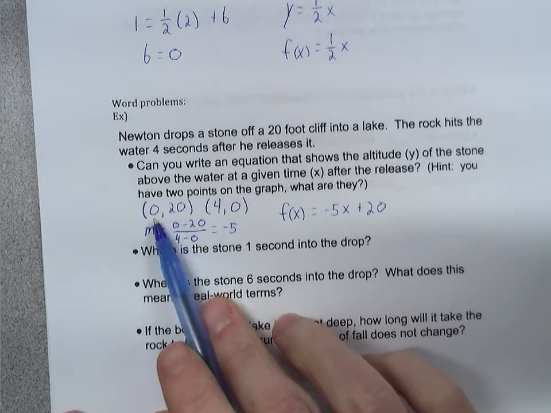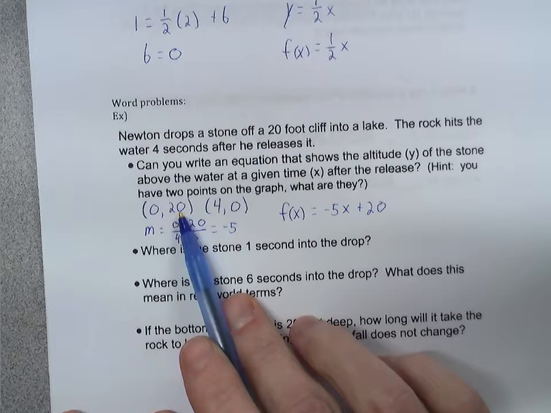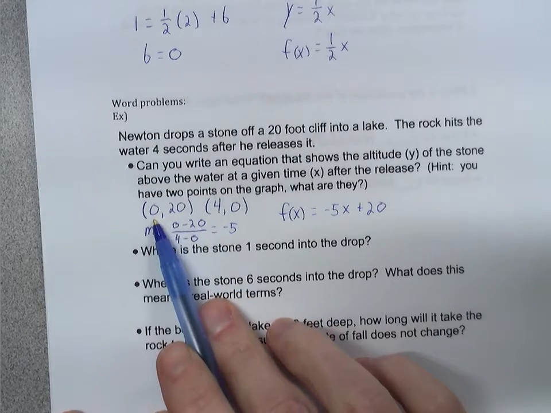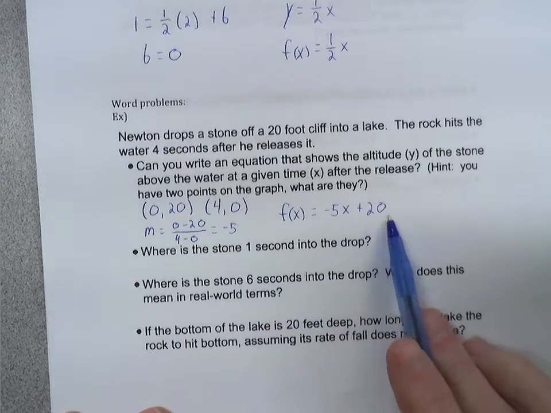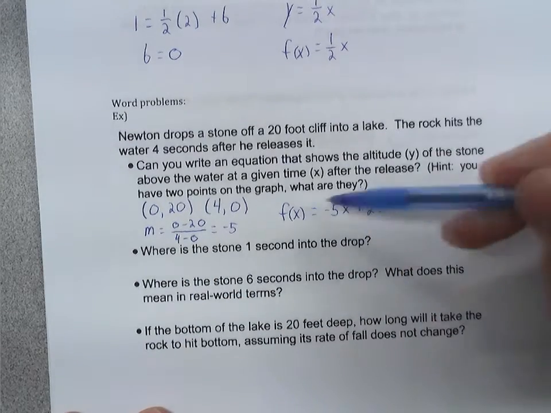And you might be asking, well, how did he know to have plus 20? Well, because of this first coordinate, 0, 20. We know that is the y-intercept. The y-intercept is when the x value is 0. Where's y? It's at 20. So that's our y-intercept.